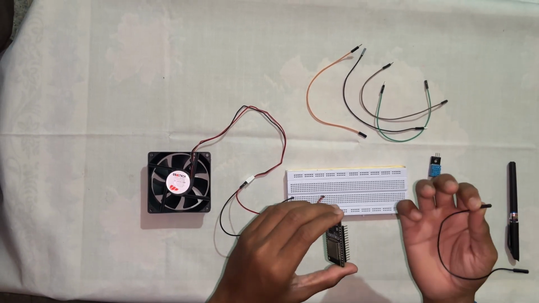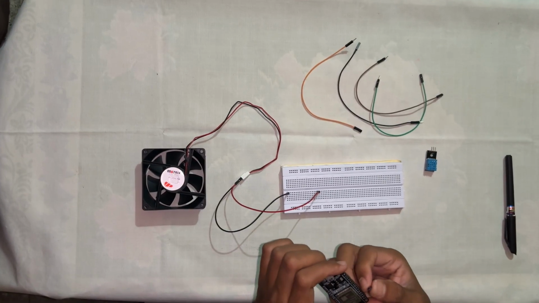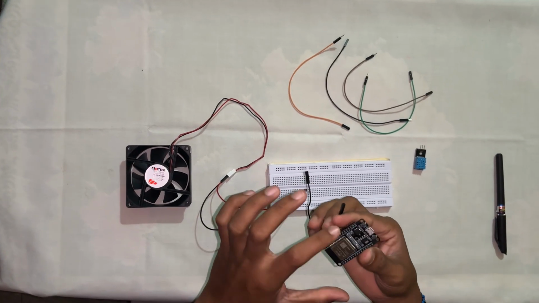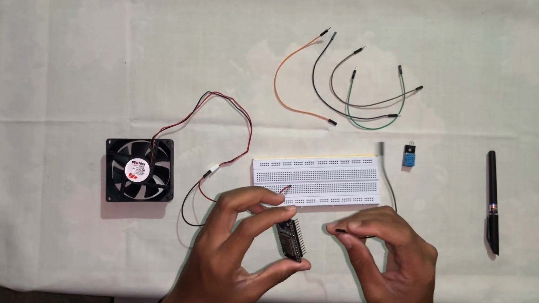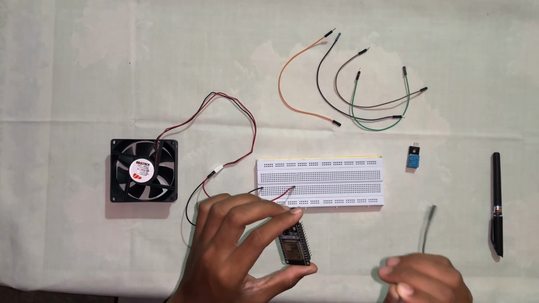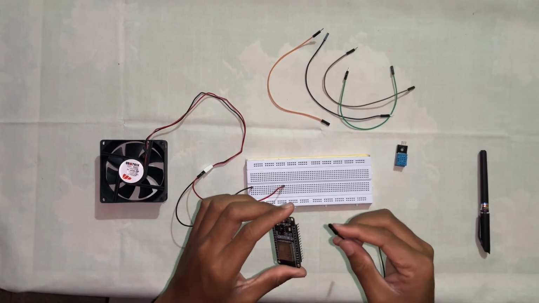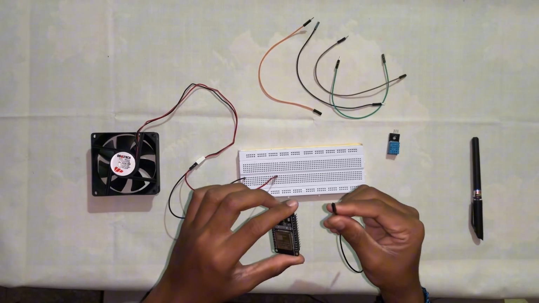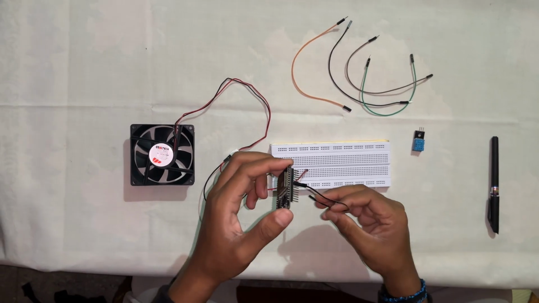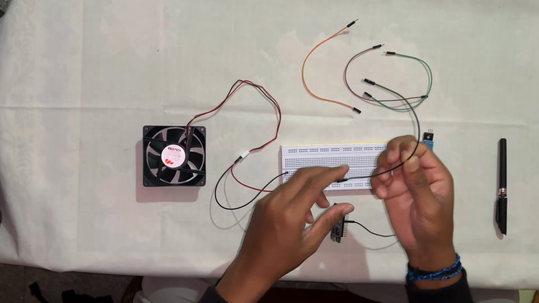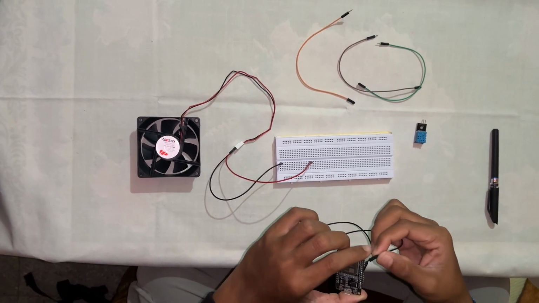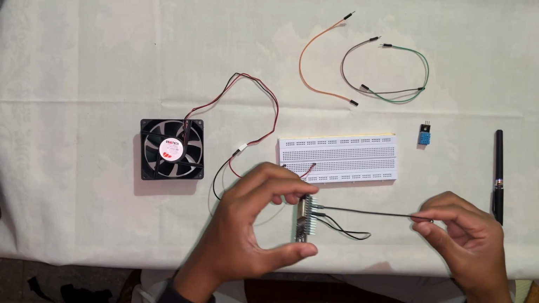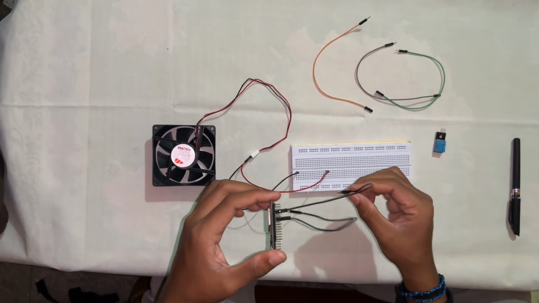Taking a female jumper cable to connect with the positive, we have indicators with numbers. Taking the positive cable to D15 or D19, depending upon the user. We're taking another cable. Now we are connecting this with the fan.